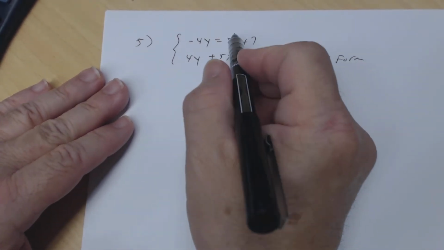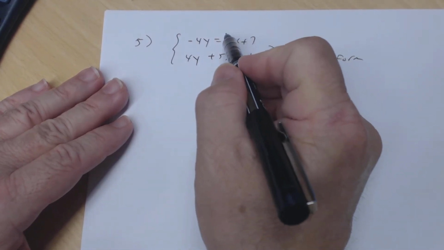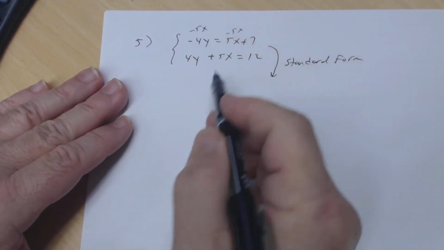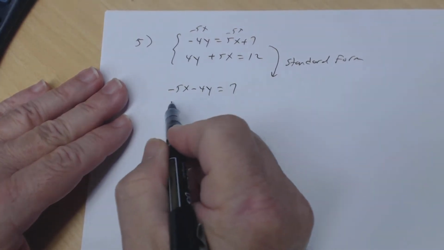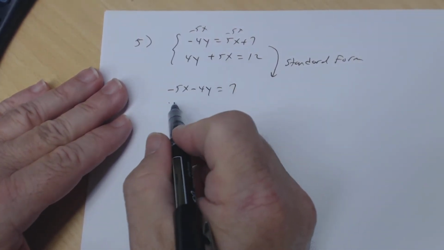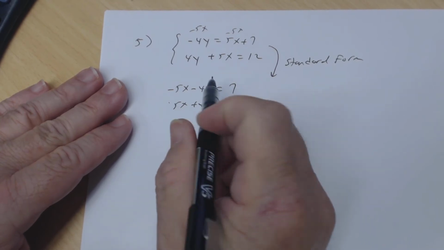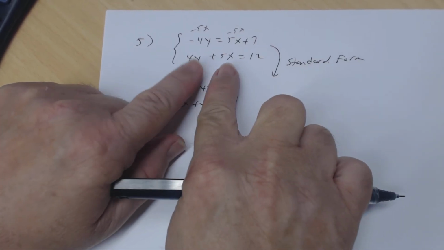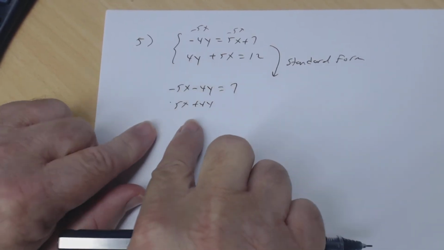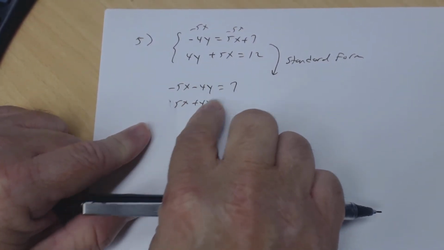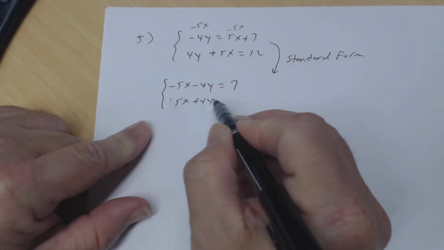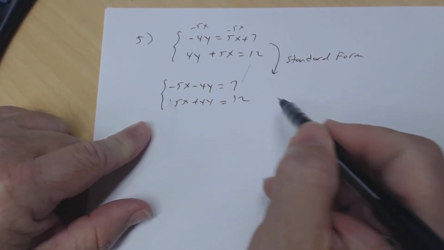So I'm going to have to subtract 5x on both sides here. So I get negative 5x minus 4y equals 7. Then 5x plus 4y equals 12. Remember, I rewrote this so that the 5x is first, because you want to align your variables, your like terms.